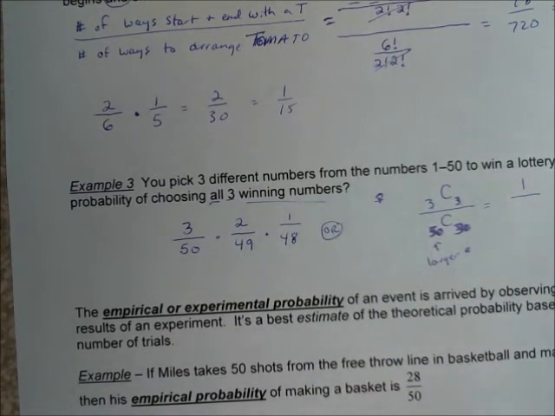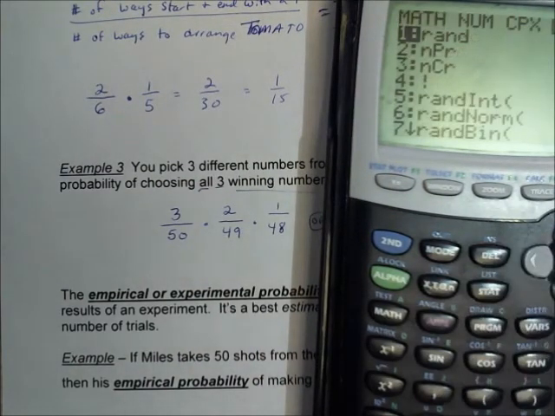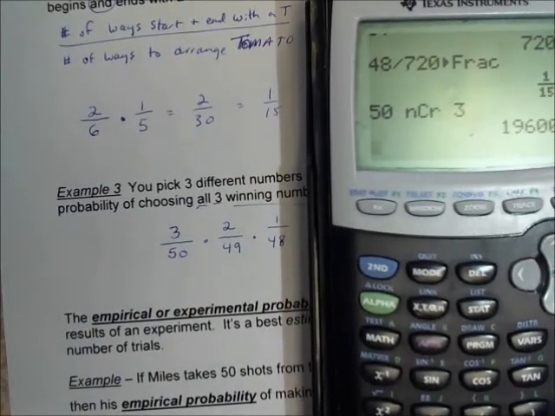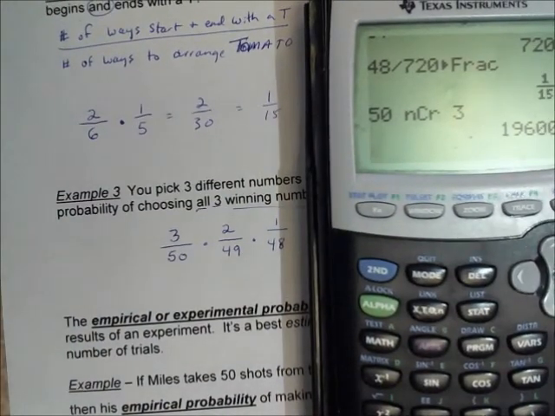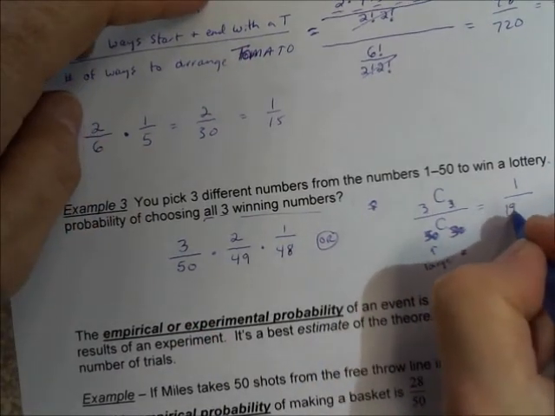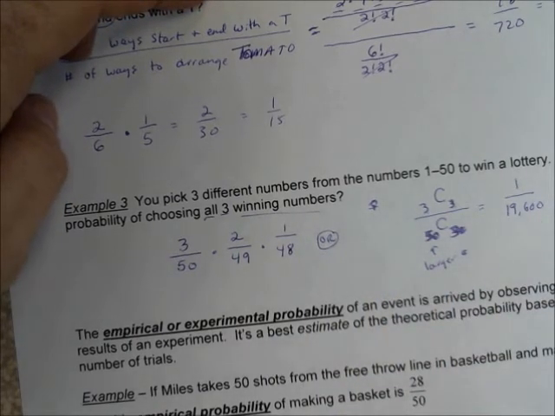So let's see what 50C3 is. 50, math, PRB, option 3, 3. 50C3 is 19,600. So there's 1 chance in 19,600 that you'll choose 3 winning numbers from 50.